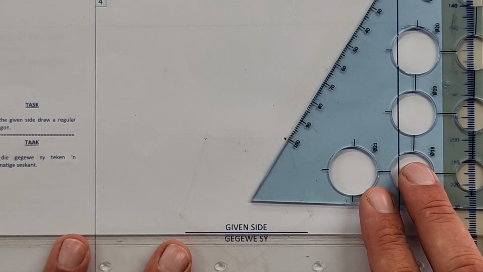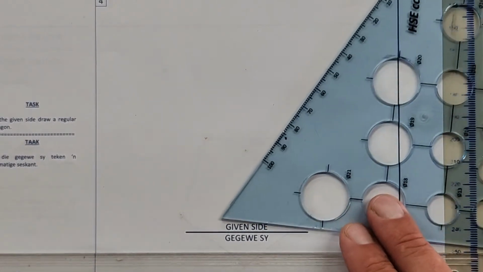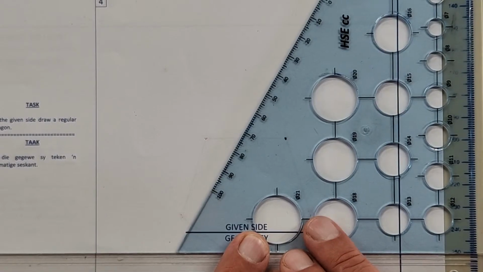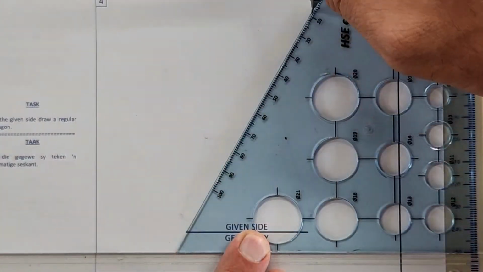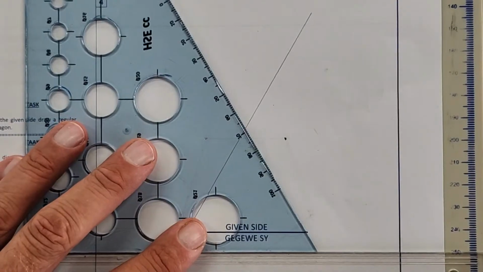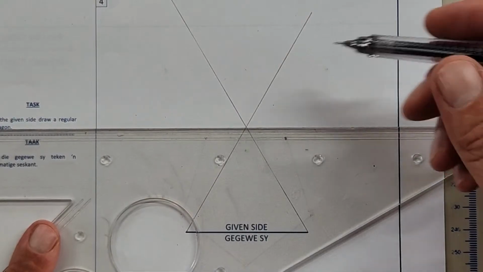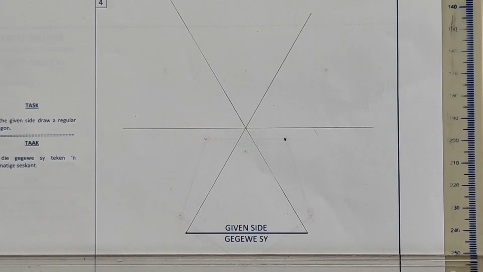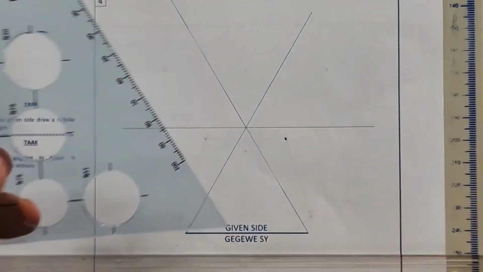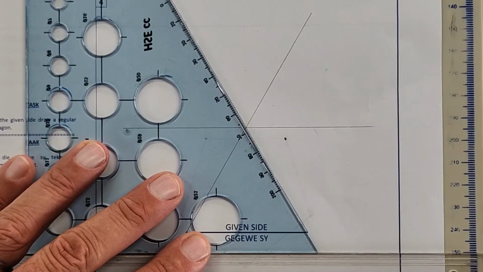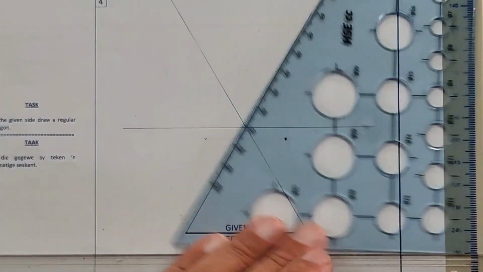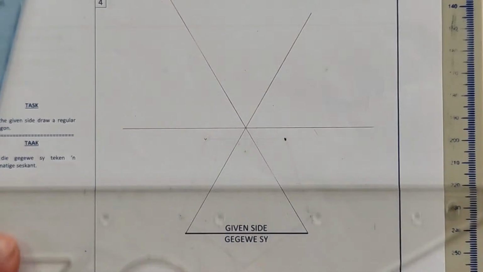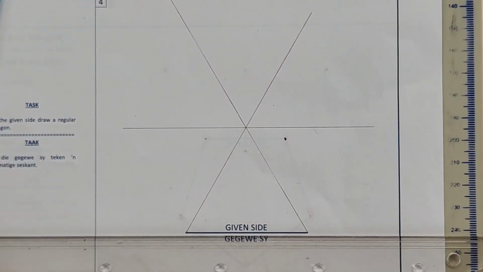All right, we're going to use our triangle, so we're going to place it, make sure you line it up with your ruler. Again, if you don't have, just make sure your ruler is parallel. All right, then at 60 degrees, a construction line. Flip it, 60 degrees, another construction line. All right, then through that middle that was determined, a line parallel. Okay, so we're going to just use our triangle. 60 degrees, flip it, another 60 degrees, where they meet, parallel line to the base.